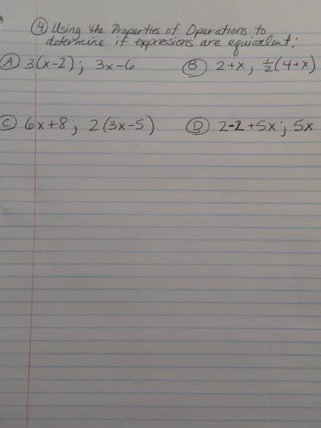Okay, in box number 4, we're going to use the properties of operations to determine if expressions are equivalent. So this is one way that you can tell if two expressions are equivalent. So if you look at example A, it's 3 times x minus 2. And what we want to know is does it equal 3x minus 6?